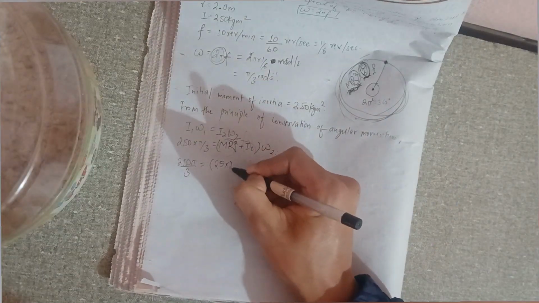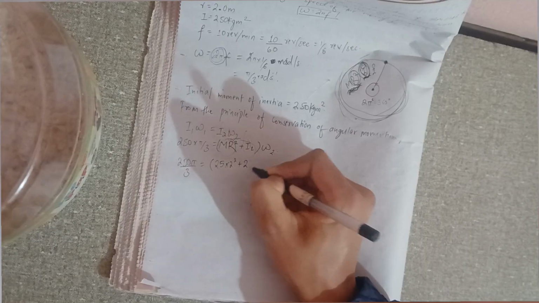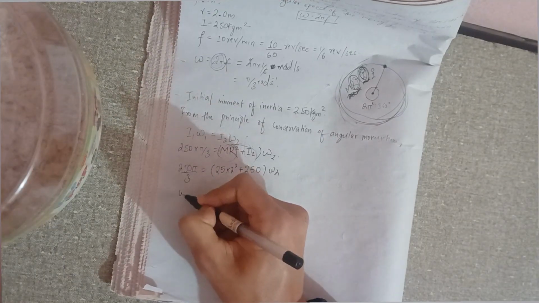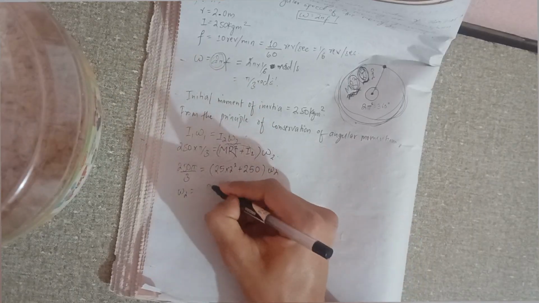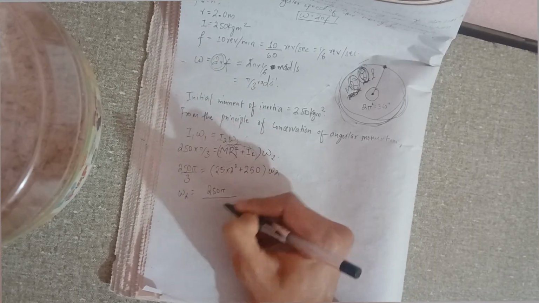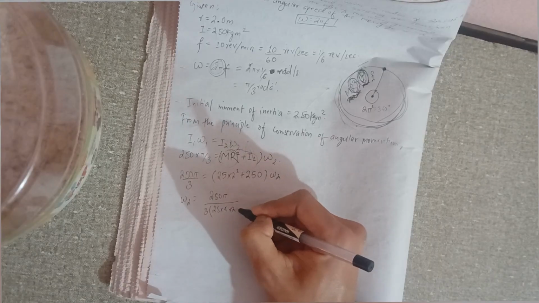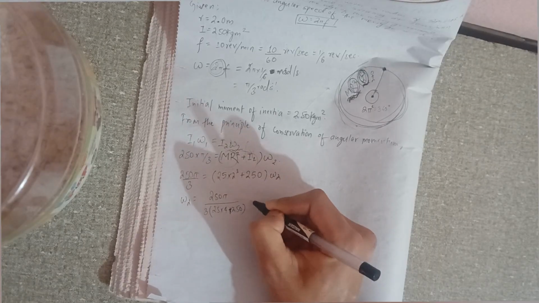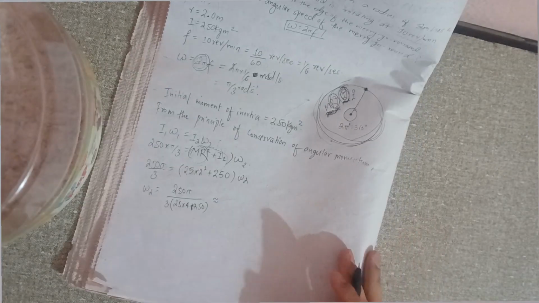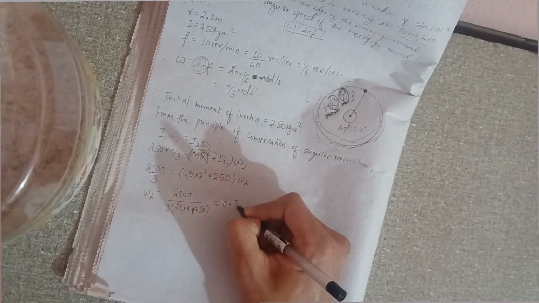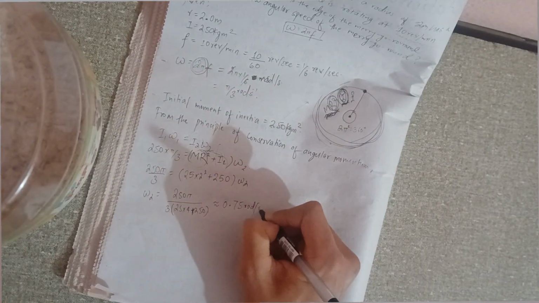Into 2 squared plus 250 was the initial, and omega 2. If you go like this, omega 2 equals 250 pi by 3 times 25 into 4 into 4 plus 250, then this will be somewhere nearby 0.75 rad per second.